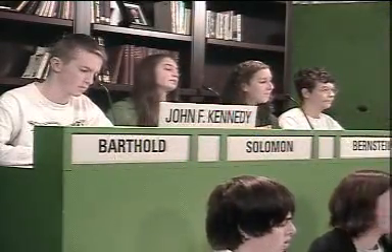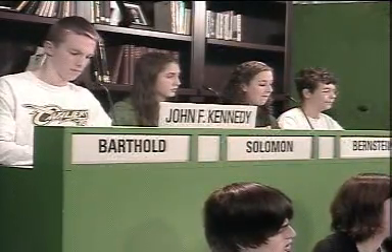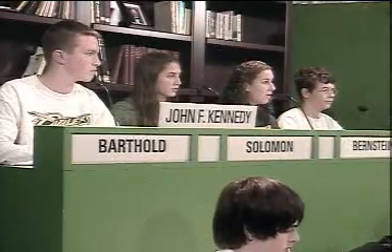For 10 points on world geography, we note that 3 of the world's 6 largest islands, New Guinea, Borneo, and Sumatra, are all part of what Asian archipelago nation? Springbrook, Goodall. Indonesia. It is Indonesia, good for 10.